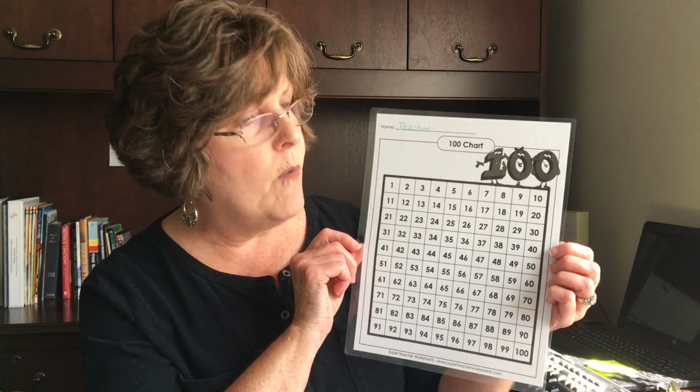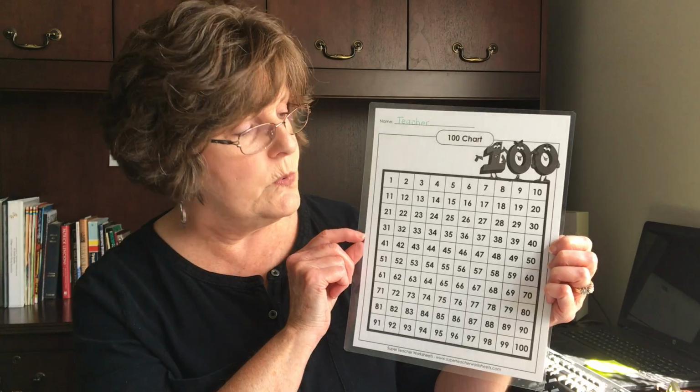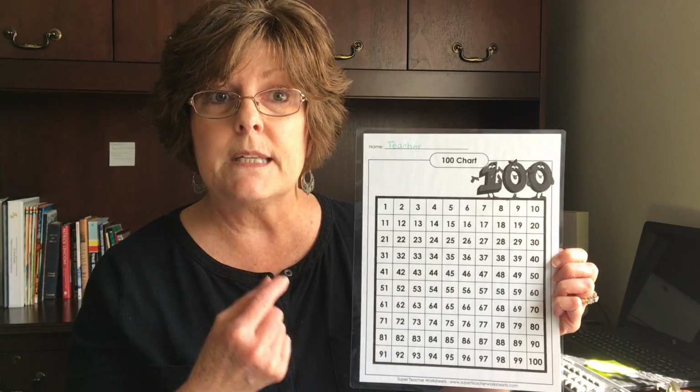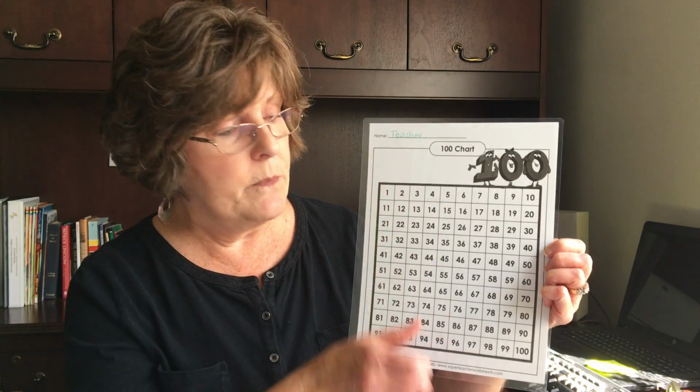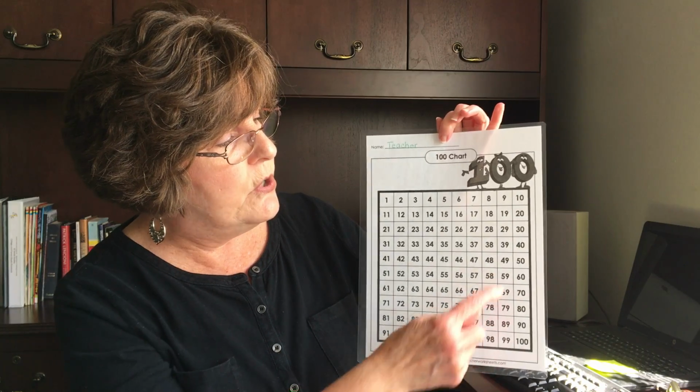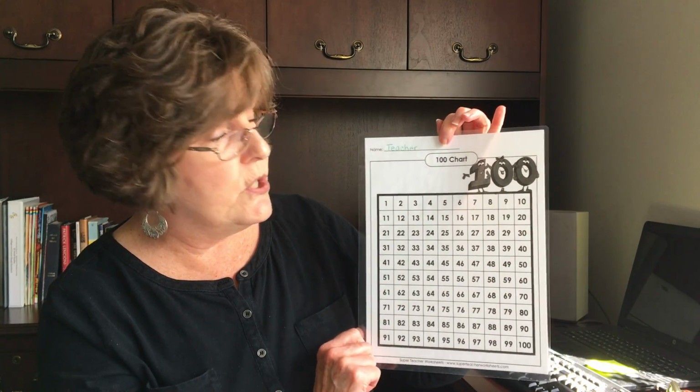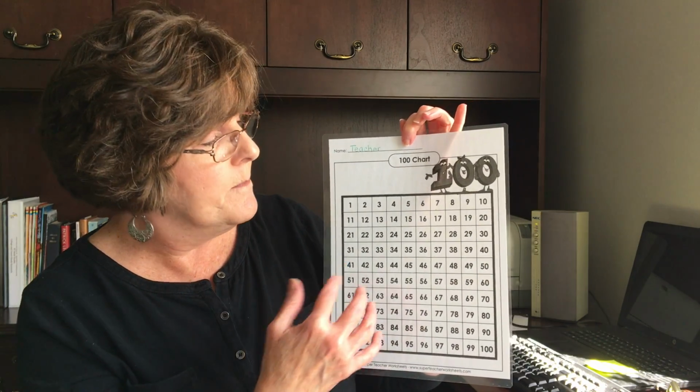And so this can help us to learn to count by 2s. And remember, we said that we skip every other number when we're counting by 2s, starting with the number 2. So let's go all the way down to 50, counting by 2s. And I want you to count with me.